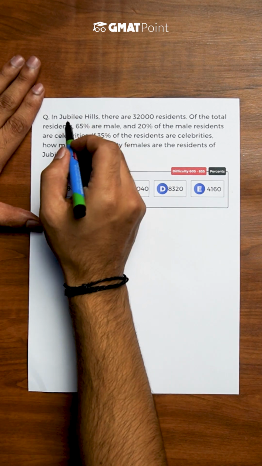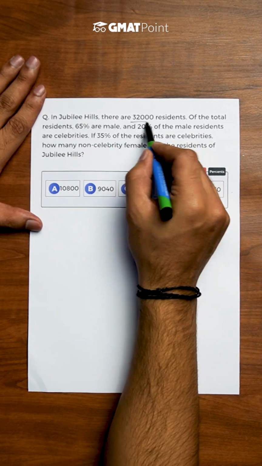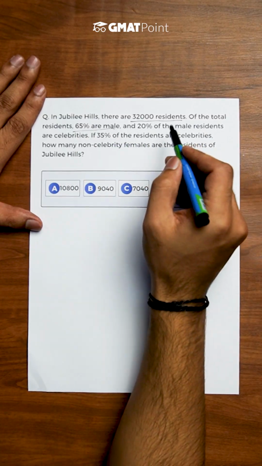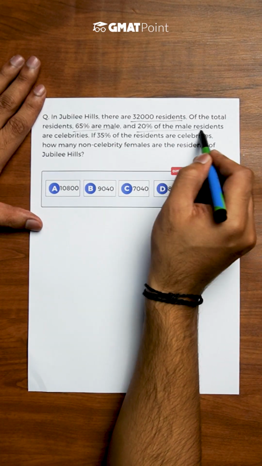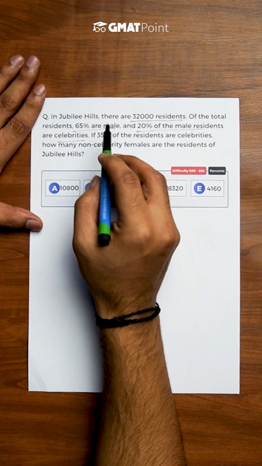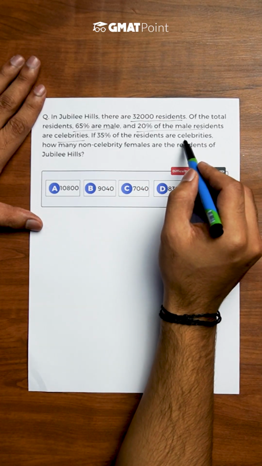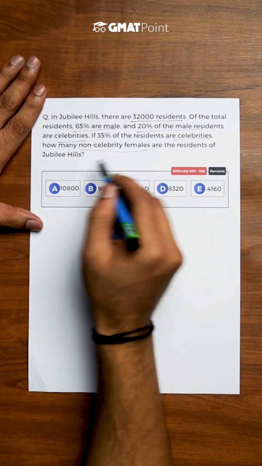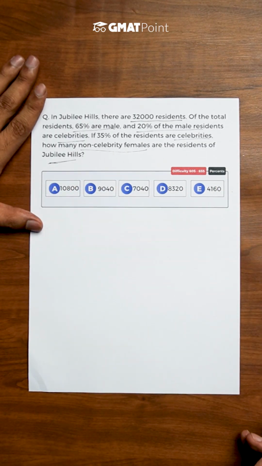Let's see how to solve this question. In Jubilee Hills, there are 32,000 residents. Of the total residents, 65% are male and 20% of the male residents are celebrities. If 35% of the residents are celebrities, how many non-celebrity females are residents of Jubilee Hills?